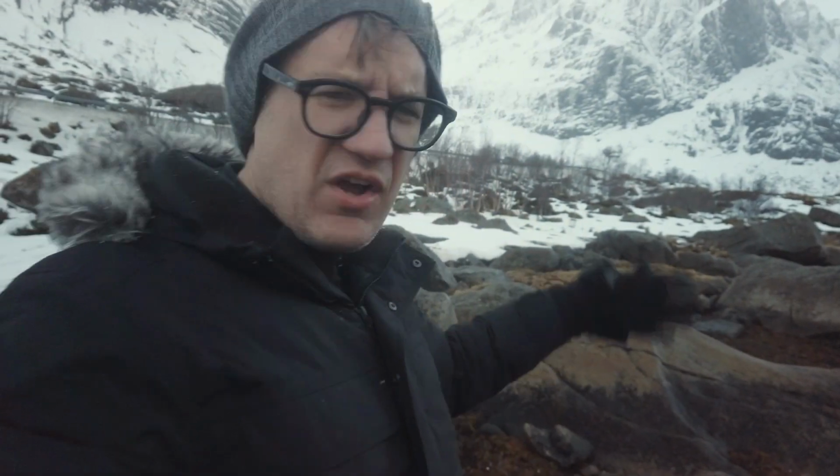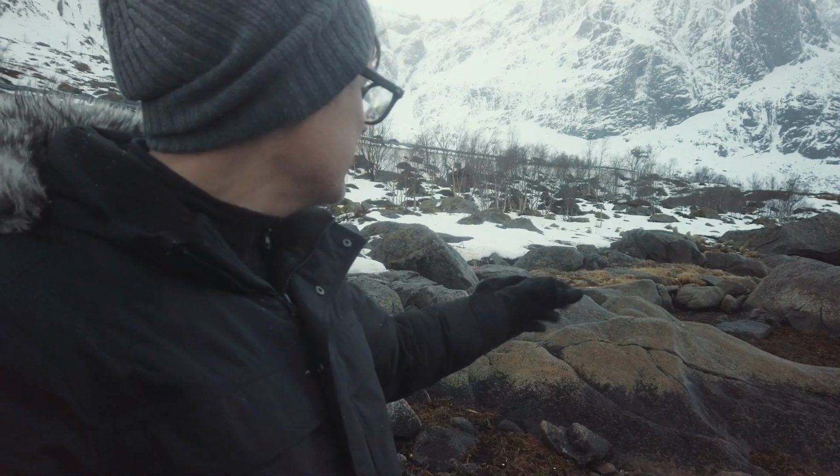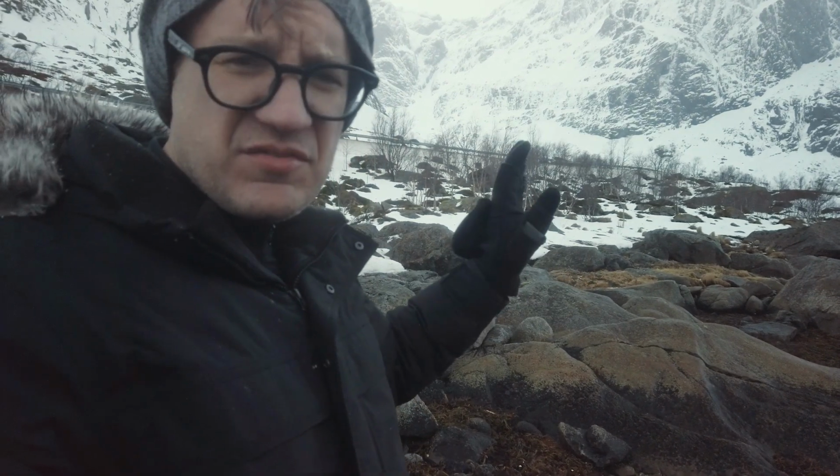The snow has been melting and being washed out by some of the rain that's been coming through, and it's been revealing all this fantastic rock and moss and grass and all kinds of seaweed. It's just a really, really great color. Just color that I, for whatever reason, really like.